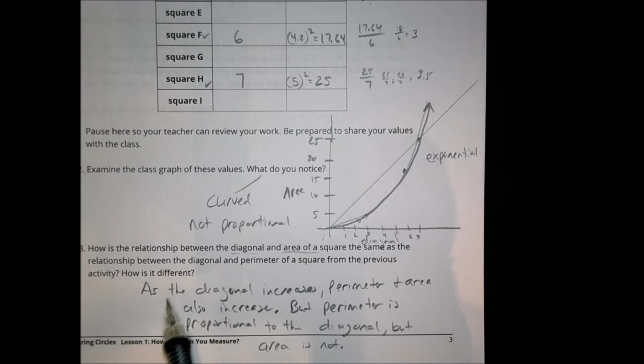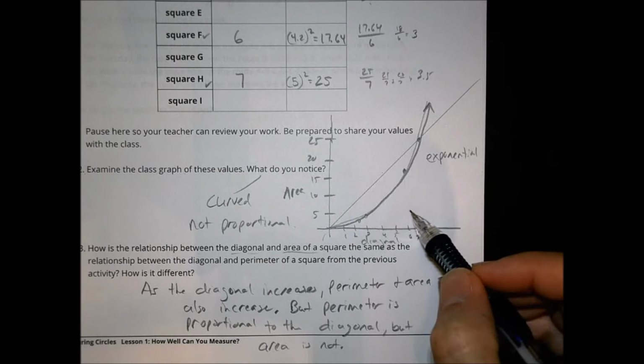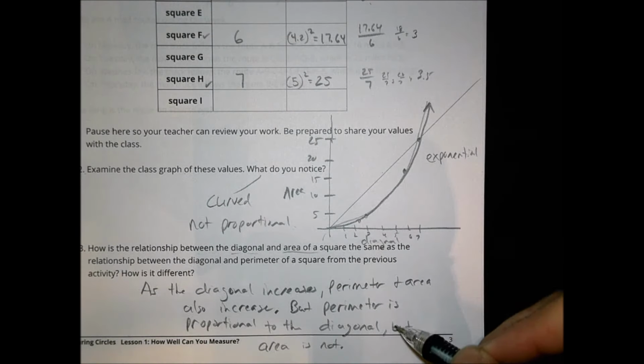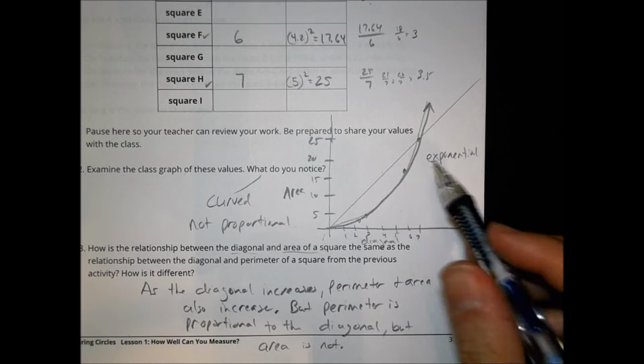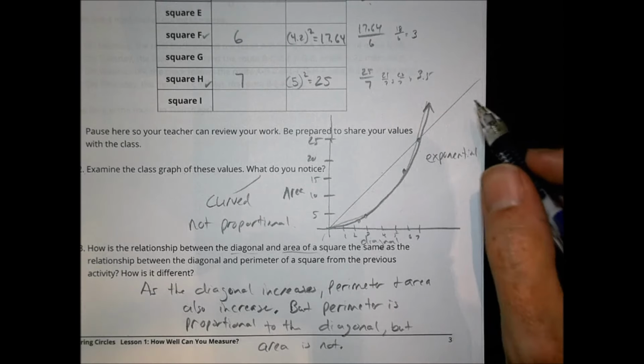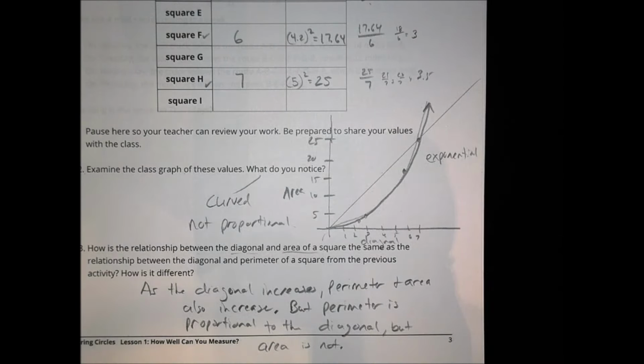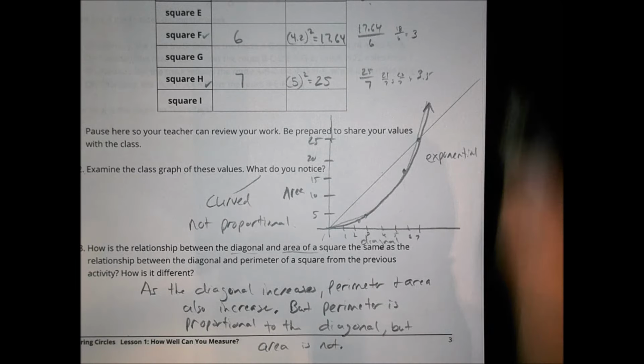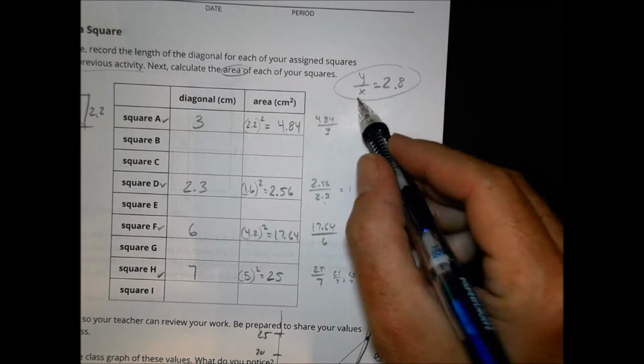Okay, so as the diagonal increases, the perimeter and area also increase. So as this gets larger, so does this. But the perimeter is proportional, whereas the area is not. Okay, so that's the big takeaway from that activity, is that when we're looking at the diagonal with a perimeter, we get a linear type of line that's proportional. We have that 2.8 value there for how that worked. But when we look at the area, we get a curved line because it is not proportional.